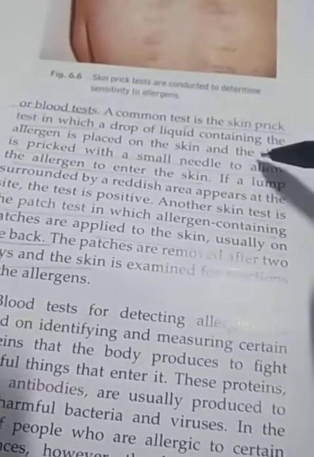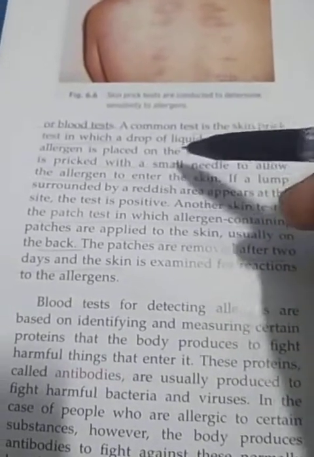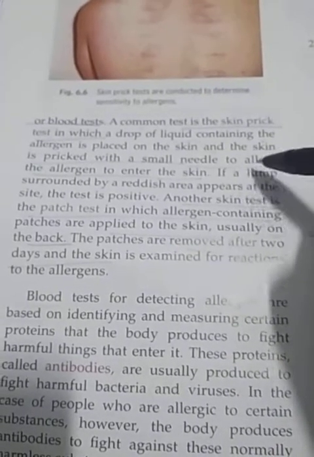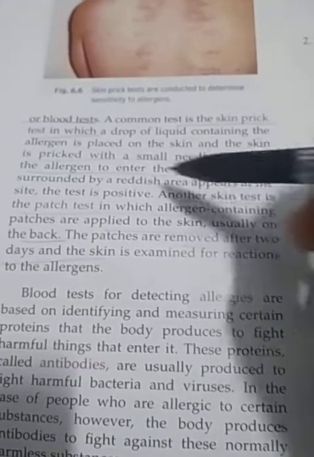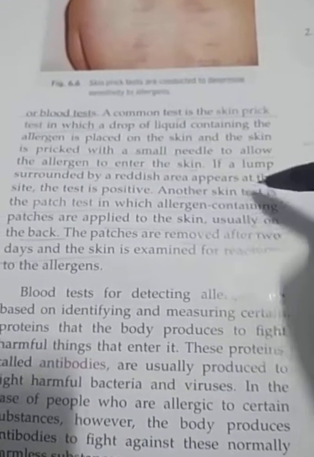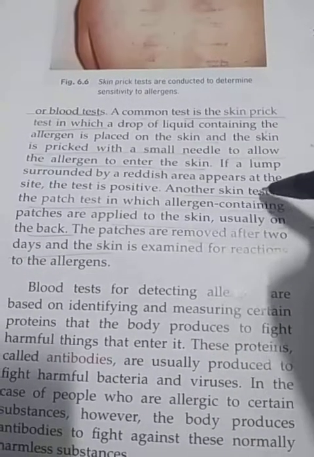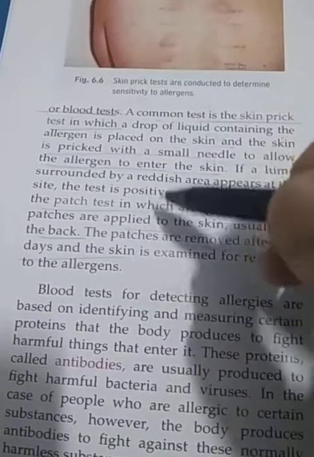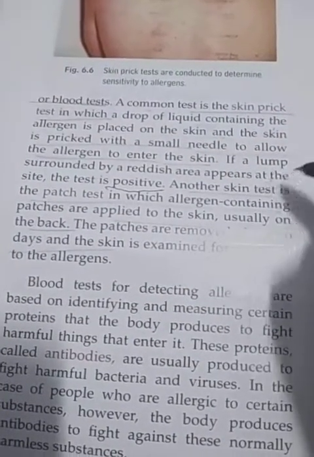A drop of liquid containing the allergen, any allergen that we want to know whether the person is allergic to or not, is placed on the skin and the skin is pricked with a small needle, and it is allowed to enter the skin. If a lump surrounded by a reddish area appears at the site where we have entered the allergen, the test is positive. So the person is positive to that very allergen.